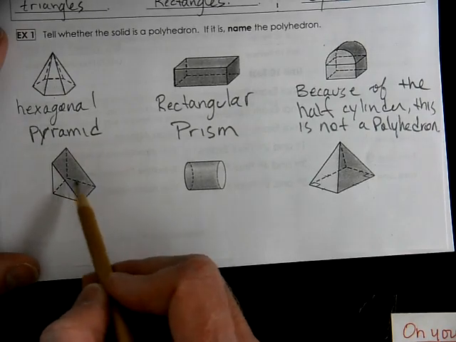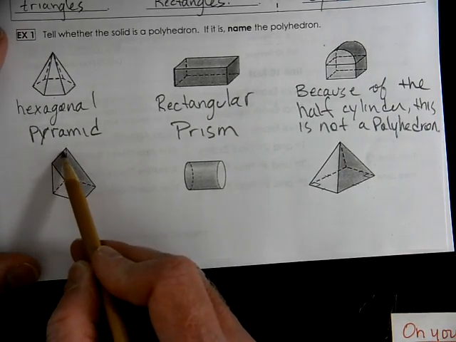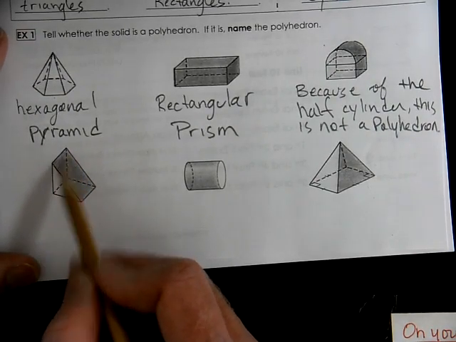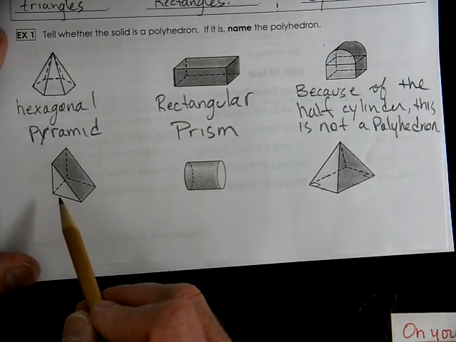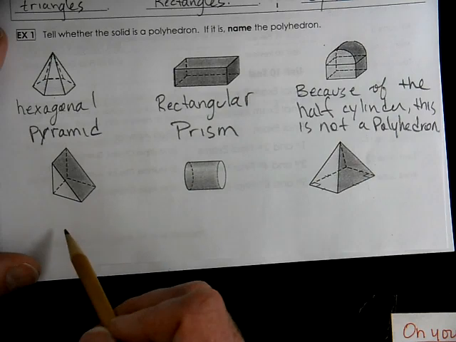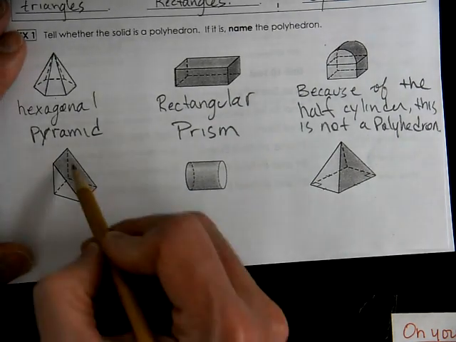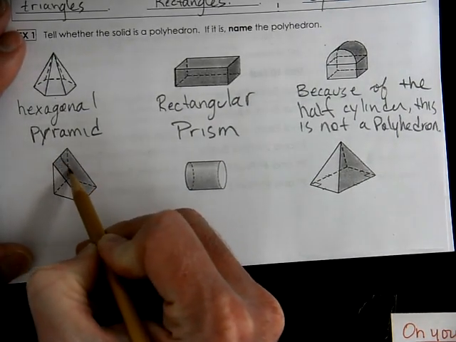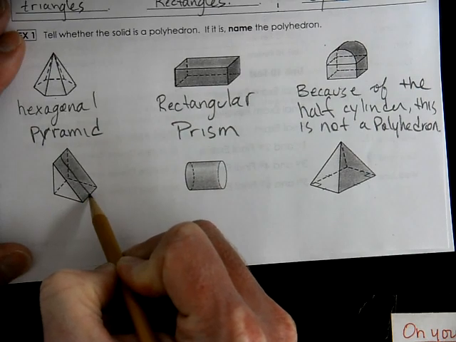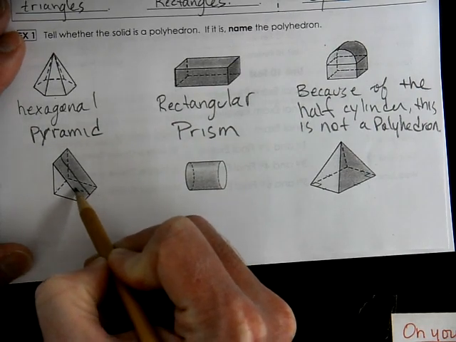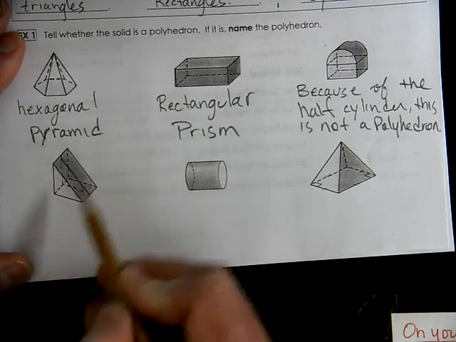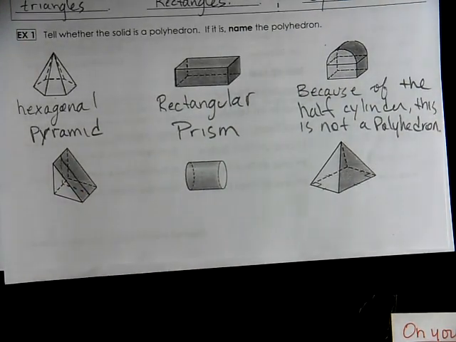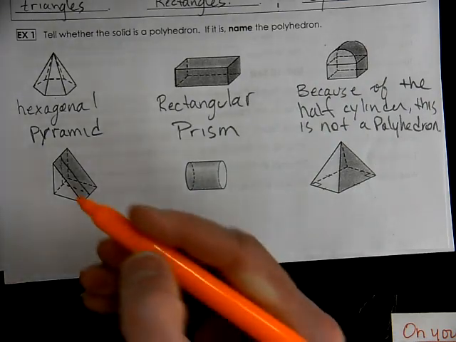Notice that the sides are coming up and they're touching at a long edge. Is there a polygon that's being repeated throughout this whole shape? You see this triangle here.